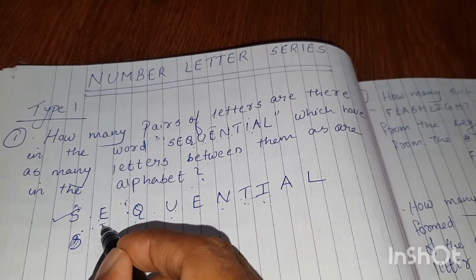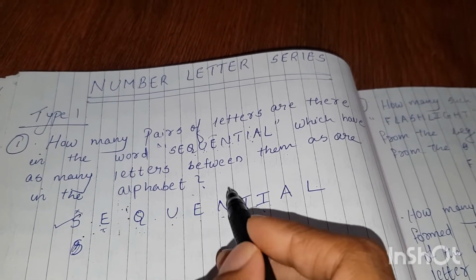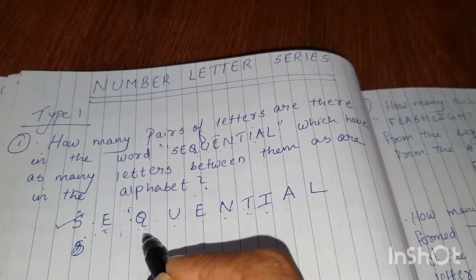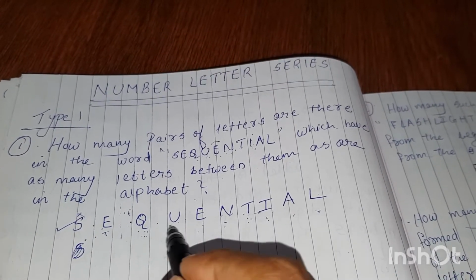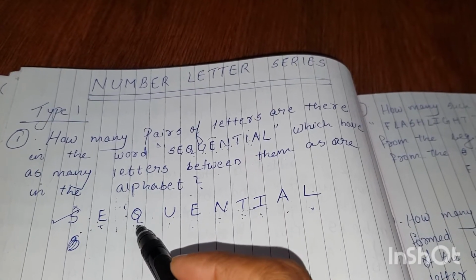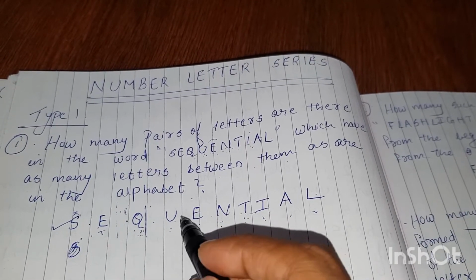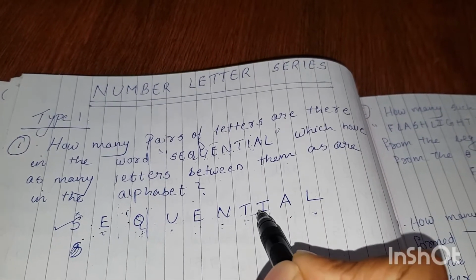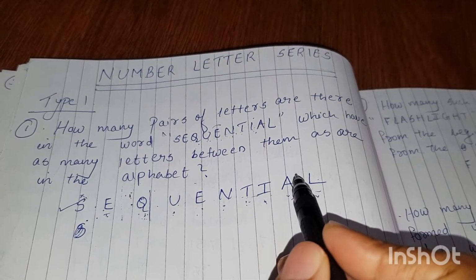Now going to the second letter E. We have to count after E according to the English alphabet, okay? So after E, what is the letter in the English alphabet? F, okay? So F, G, H, I, J, K, L, M. That means there are no letters in between according to the English alphabet, okay? After E. Then the third letter is Q. So starting after Q, according to the English alphabet, it would be how? R, S, T, U, V, W, X. There are no letters according to the English alphabetical order, okay?